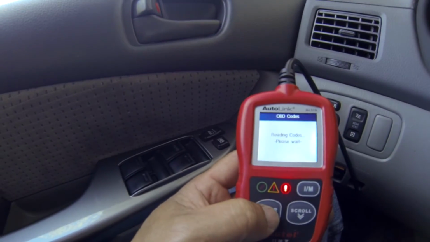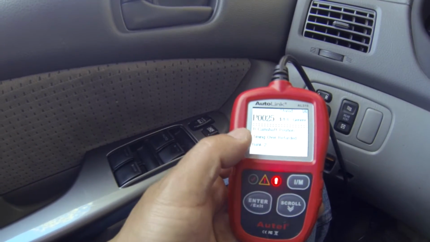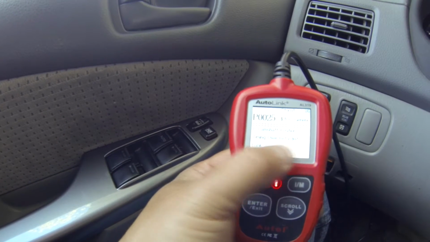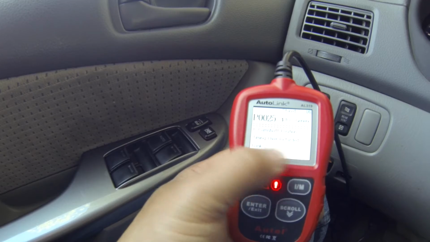Okay, let me see. Read code. See, now it's saying B camshaft timing over retarded bank 2. Okay, so that is the only code right now.